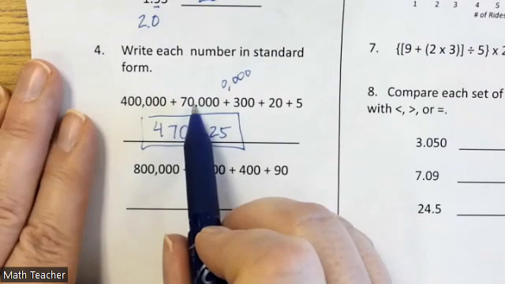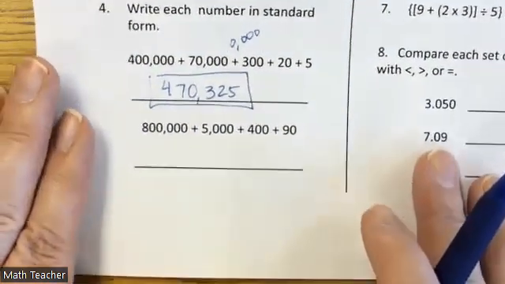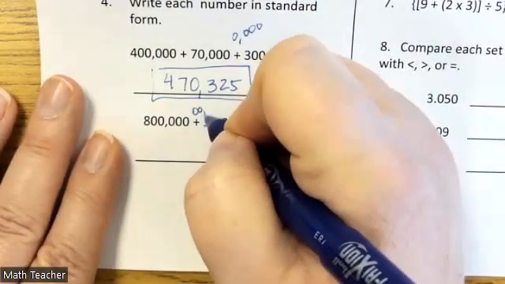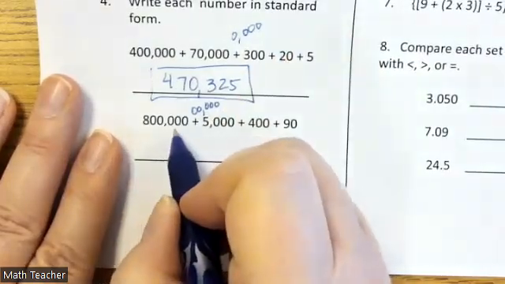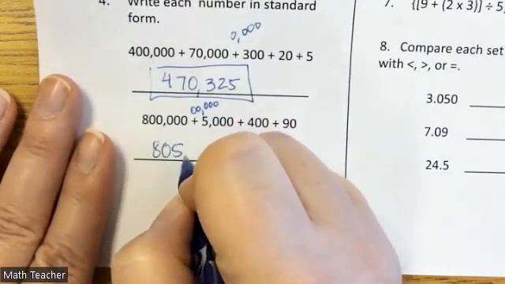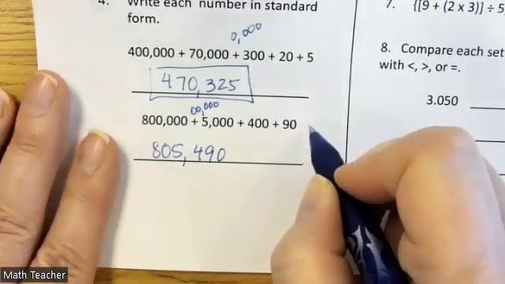Okay, we have 70,000 exactly. We didn't have a number other than the 0. Okay, here we have 800,000. We didn't have anything in the 10,000s place. Okay, exactly 800,000 and 5,000. So we have 805,490. And there was nothing in the ones place.